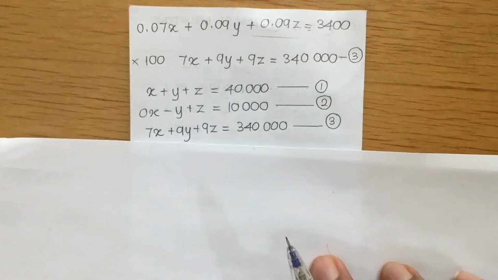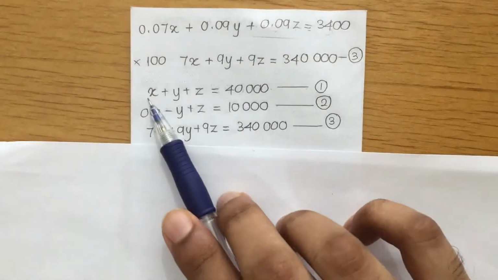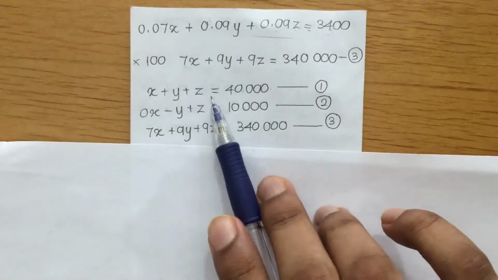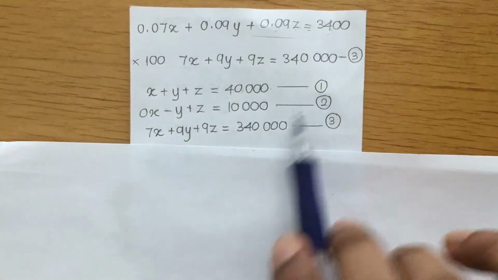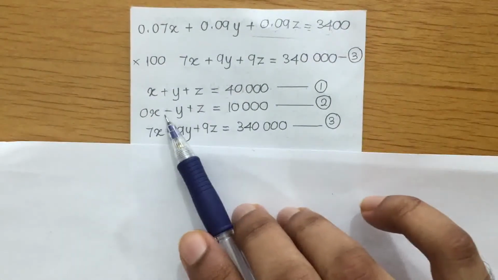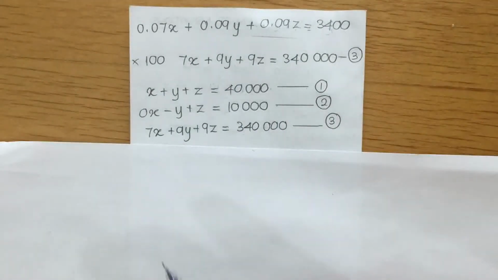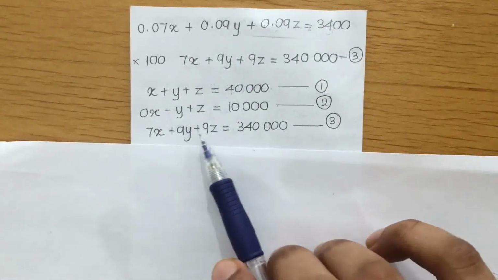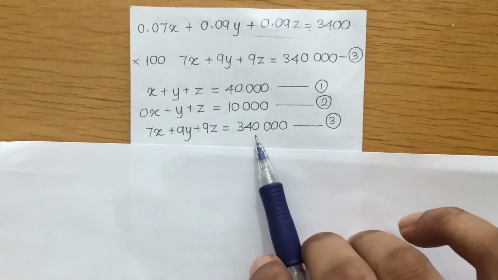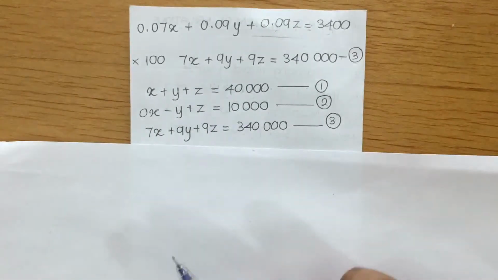We label all the three respective equations. In this case, x plus y plus z is equal to 40,000. So this will be your first equation. 0x minus y plus z equals 10,000. So this will be your second equation. 7x plus 9y plus 9z is equal to 340,000. So this will be your third equation.